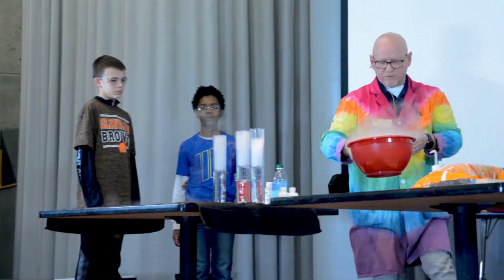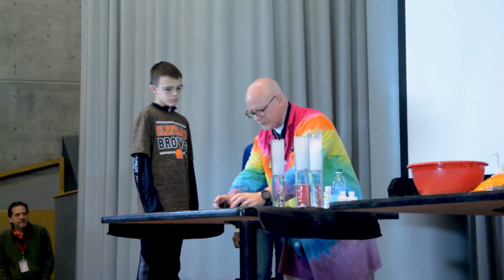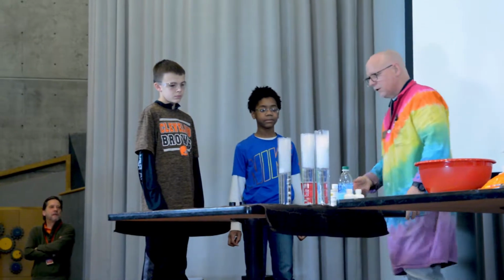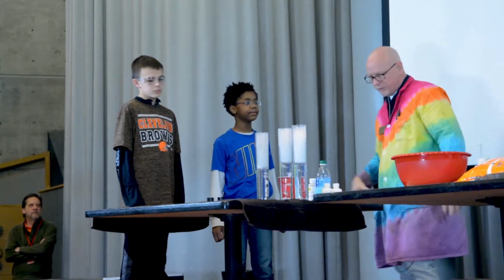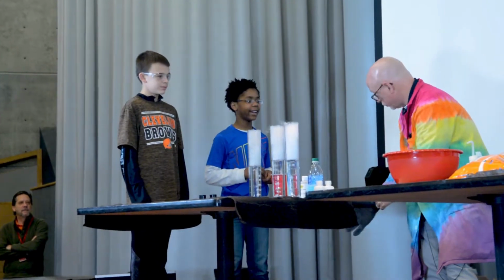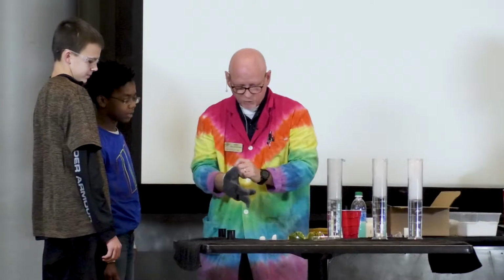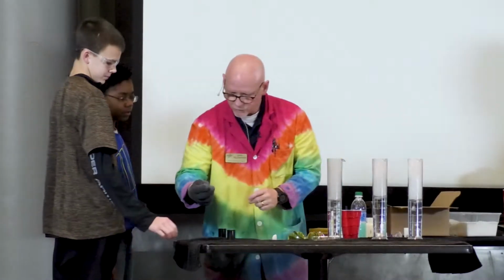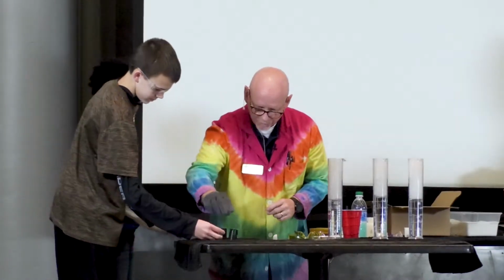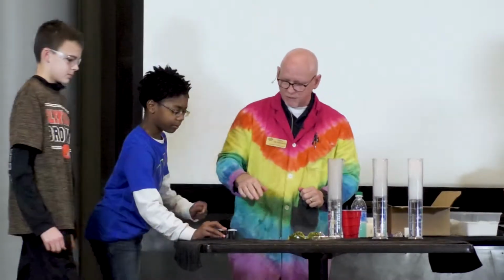What we're gonna try to do with the film cans is we've got some water in there, we're gonna stick a little piece of dry ice in there, and then we're gonna seal it up real quick and see what happens, okay? Are you ready? Are you sure? Okay, ready? Let's always practice safety. So as soon as I drop it in, you cap it up, okay? Make sure you get a good seal on there.